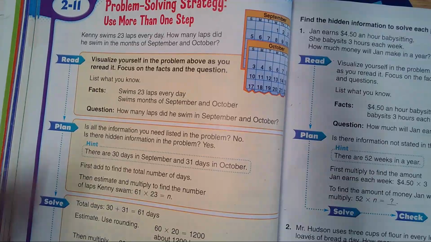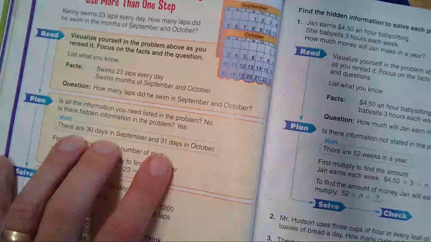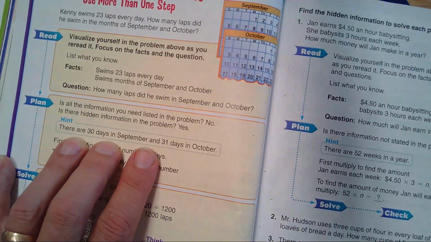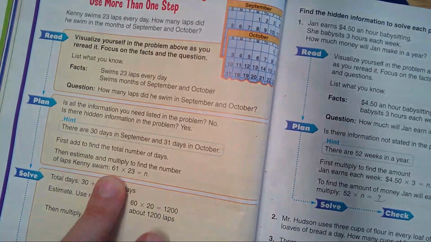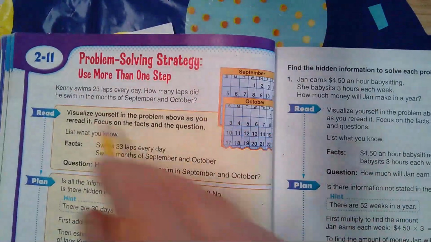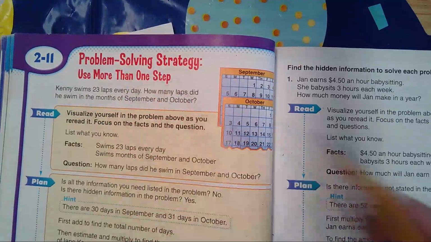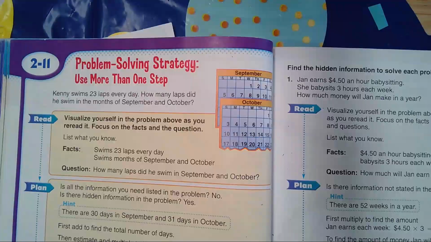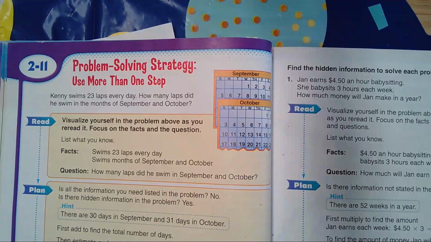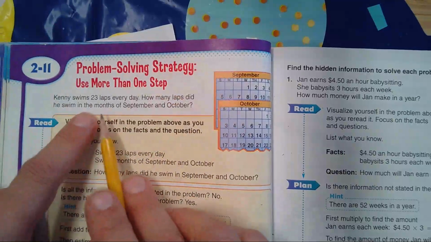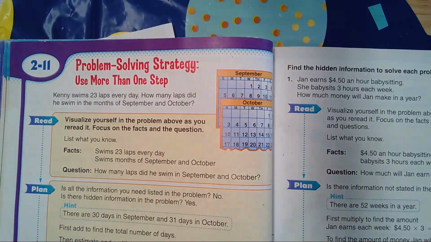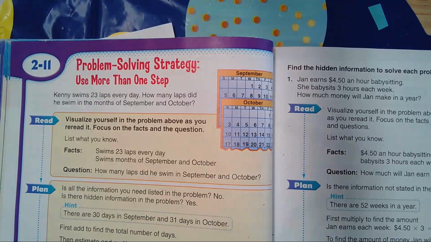So what do I know? Now I know all this. We added on top of this, I guess they say, hidden information. Yes, there is. That's what we just figured out. Ultimately, 61 days is a number, but notice how at no point in here did they give us the number 61 days, did they? Not directly, but indirectly they did. How did they give us 61 days? By putting the months September and October. The months of September and October. So it's up to us to find that piece of information.